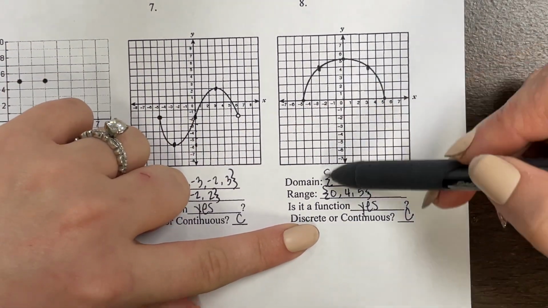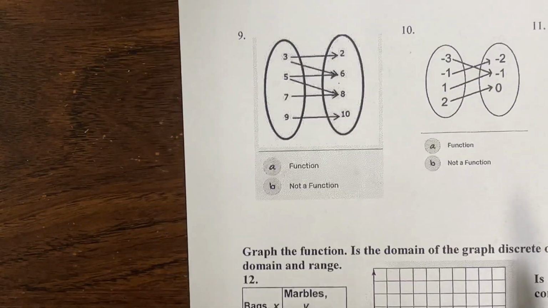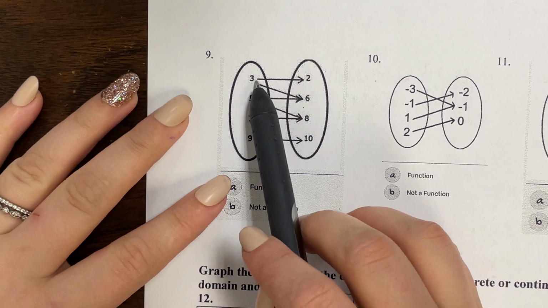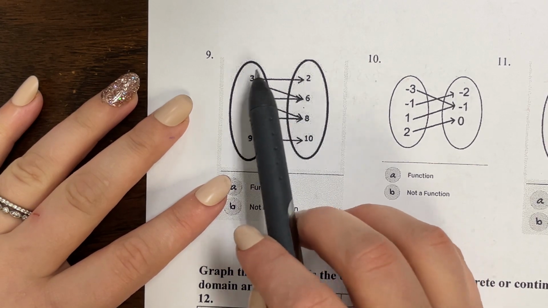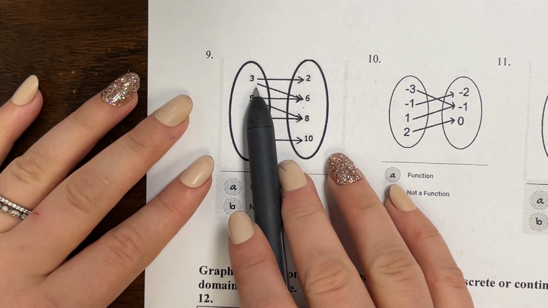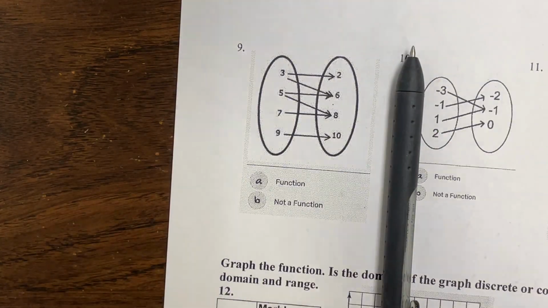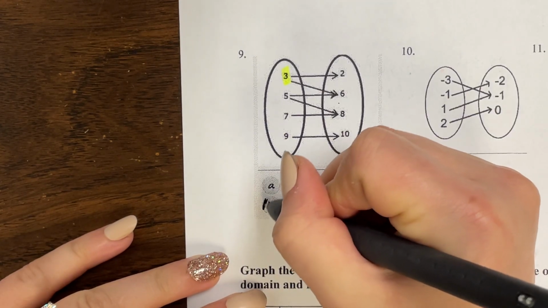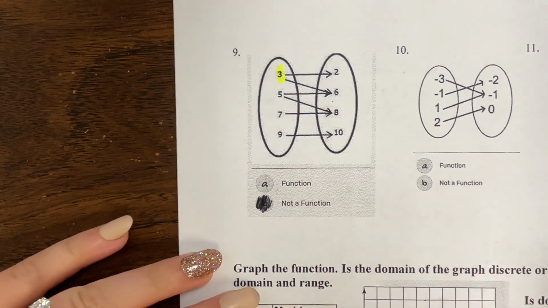All right, so ranges are height. On the back page, we're going to see is something a function or not a function. We just need to know, are there any repeating x's? So if there's 2 arrows coming out of an x, it is not a function, just like that right there. So I'm going to kind of highlight that as my reason. Okay, so that is no, that is not a function.